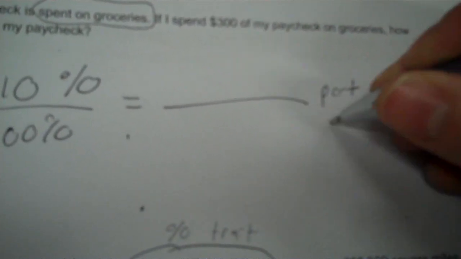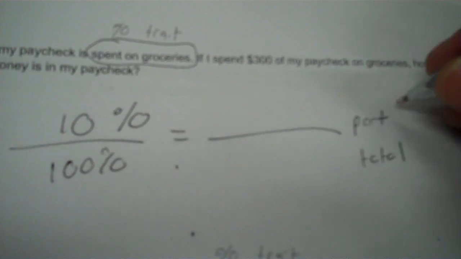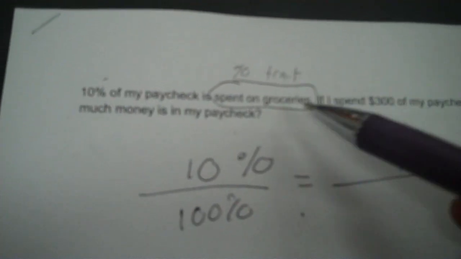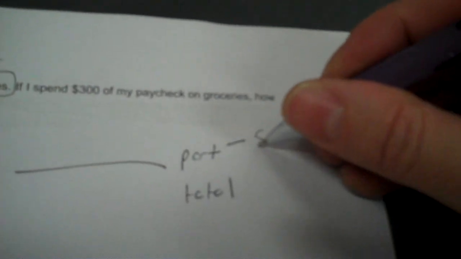Okay, now I got a second thing for you to do today. This goes very quick. It's a little rehash from last year, but it's a skill I want you to maintain. 10% of my paycheck is spent on groceries. If I spend $300 of my paycheck on groceries, how much money is in my paycheck? You make a proportion, ratios. With percents, you have 100% on the bottom, because that's the total of a percent, and you got 10% on top. Now, what a percent really means is it's part over total. Now, for the part, we're going to define it, and I put what it's defined by in the circle, spent on groceries.